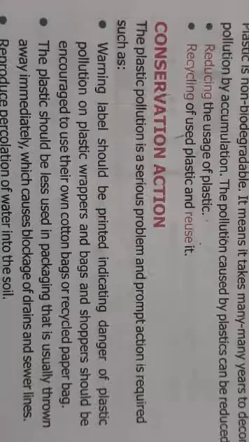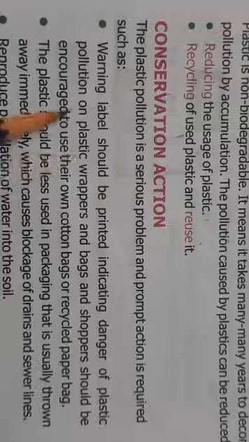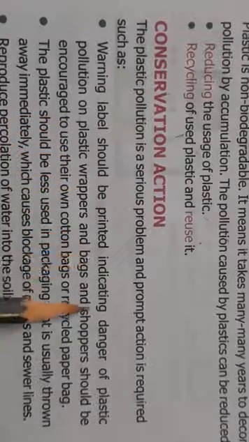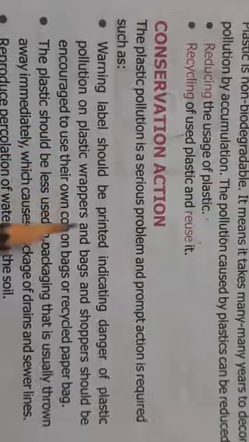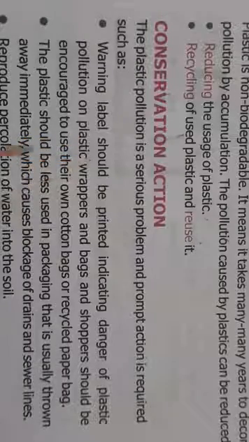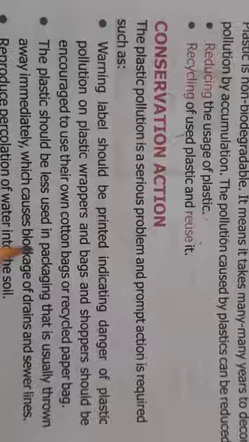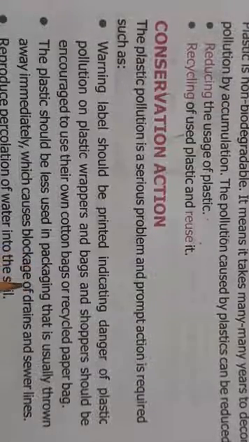And what are the conservation actions? Since it is a very serious problem, a warning label should be printed indicating the danger of plastic pollution, on whatever wrappers or bags we are using. Then plastic should be used less in packaging. In foreign countries, they don't use plastic.